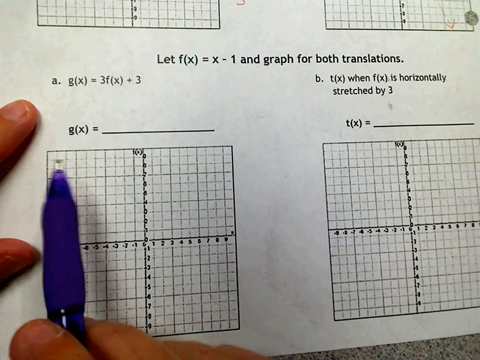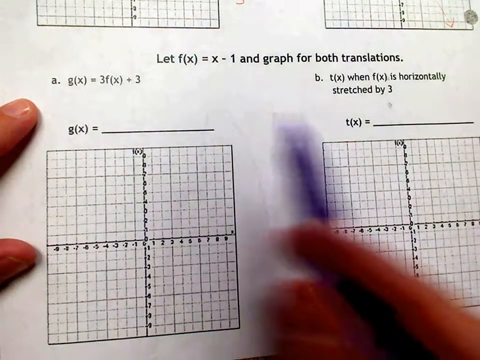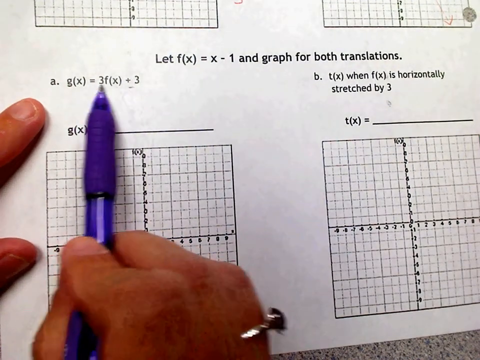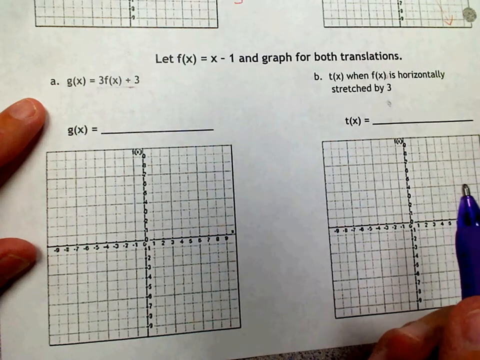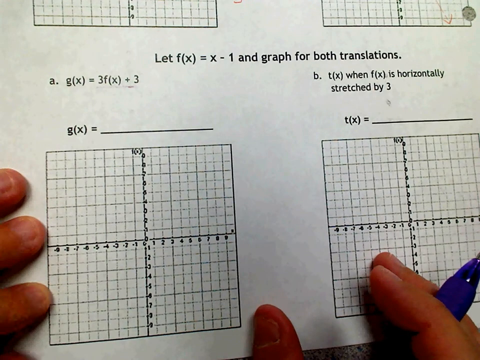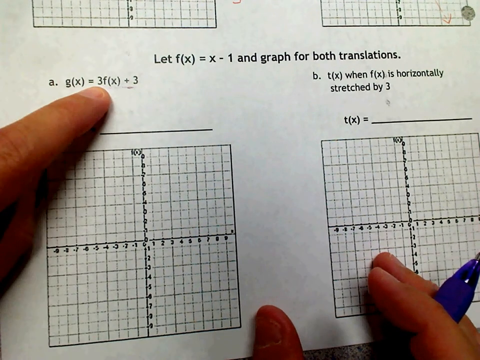So this would be number 3, I guess, 3A. What is this telling me to do right here? What is the transformation? The 3 in front means it's a what?